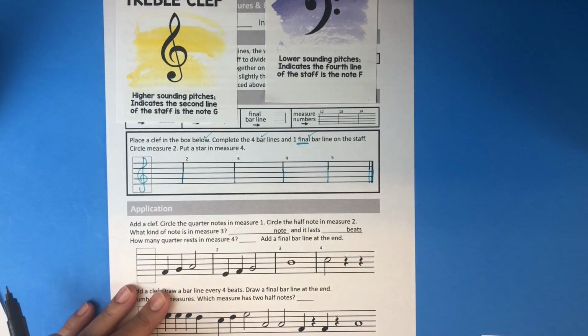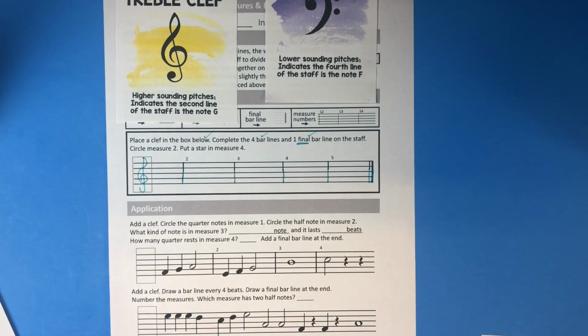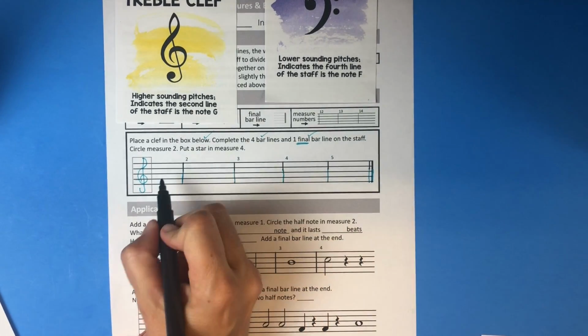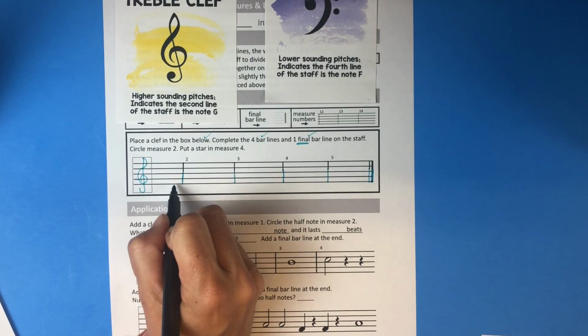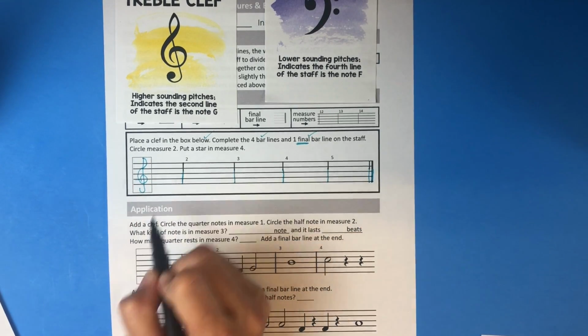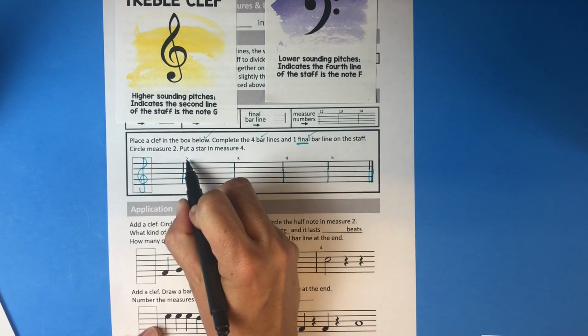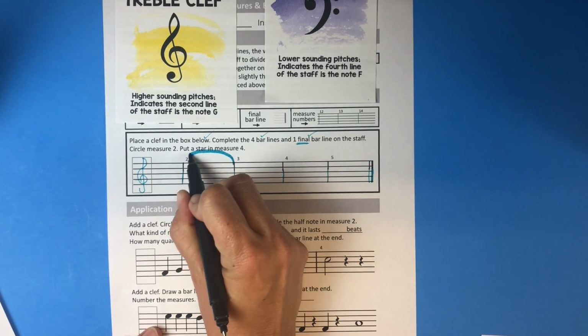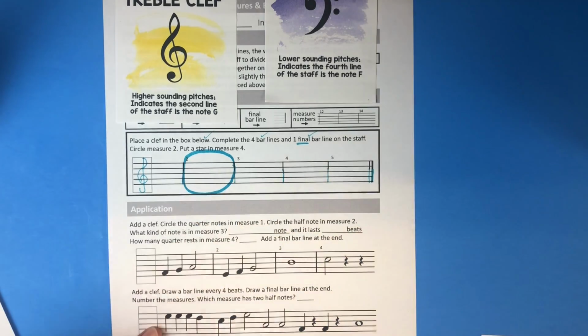All right, now you're supposed to circle measure 2. That is so that we know that you understand where measure 2 is. This is measure 1. Usually measure 1 will not have a measure number because it's measure 1. So we know it's measure 1. So here is measure 2. So you're just going to circle measure 2 so we know that you know it's there.